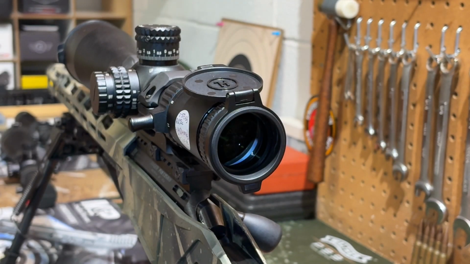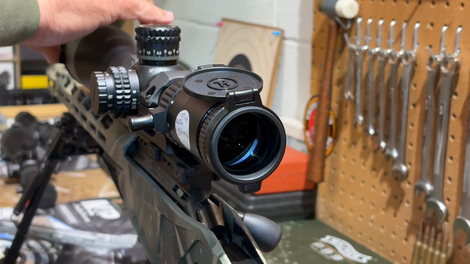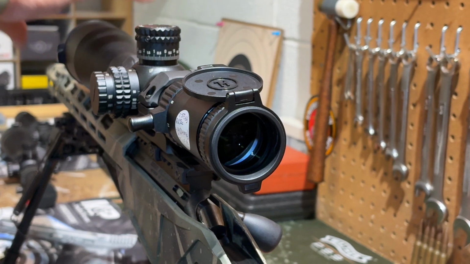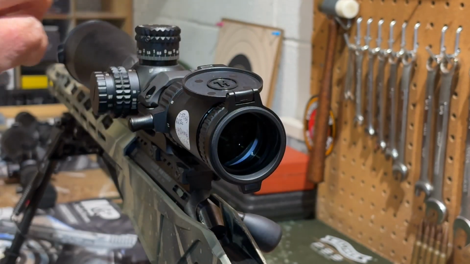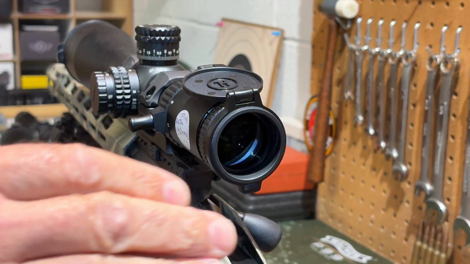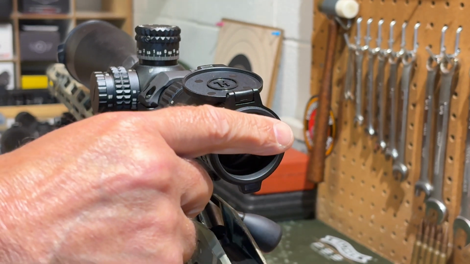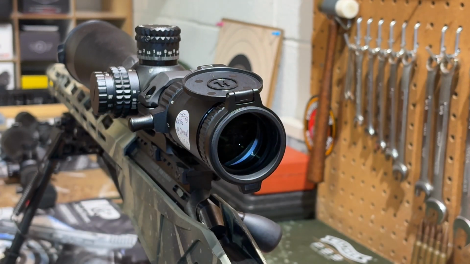Consider this too with some of the scopes nowadays that are going up to 30, 35, 36 power, 40 power, and that's also part of the reason that the objective lens keeps getting bigger and bigger, to try to give shooters a usable exit pupil when they are set at those very high magnifications. But even then, we still have that critical eye position behind the ocular lens.